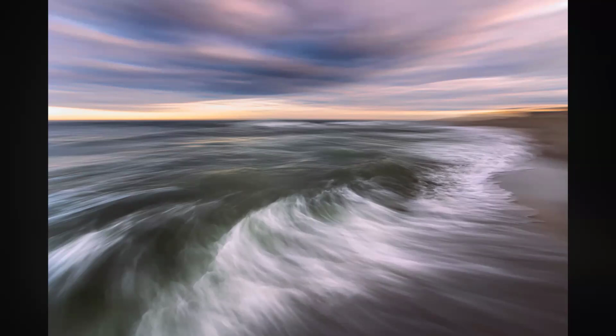But if I were given a choice of, okay, pick a place, I would say Cape Cod for doing these kind of images. And the other one would be Outer Banks. This is about less than 2 seconds. Yeah.